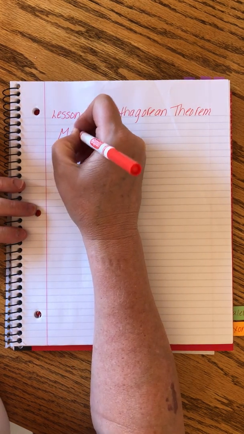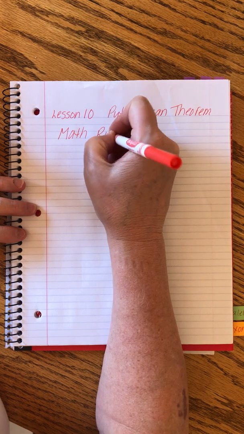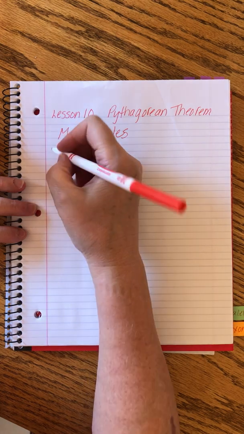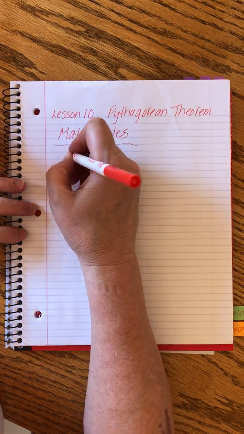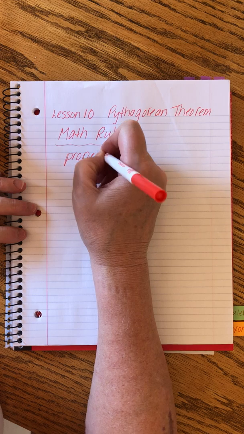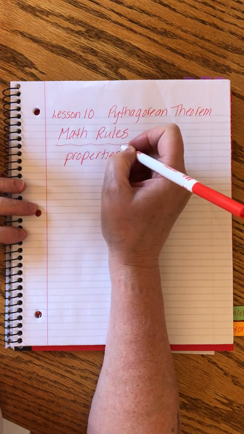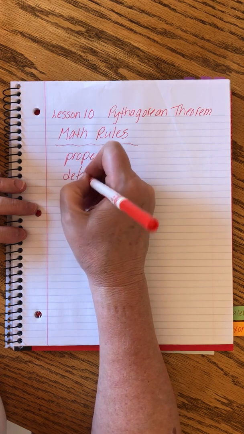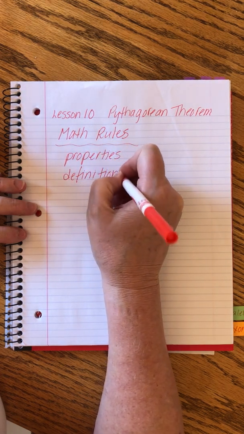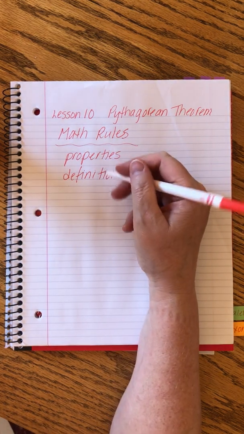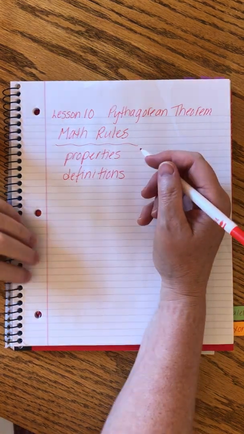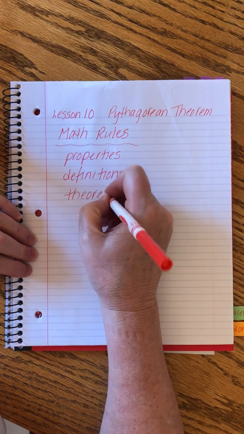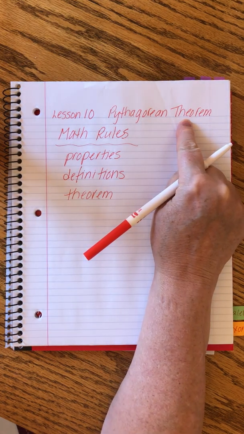In math, we have a lot of rules. They go by different names though, which is confusing. Sometimes we call them properties, and sometimes we call them definitions. Those are just different types of rules. Whenever you hear those words, just think, oh, okay, it's a math rule. There's a third kind of rule that's called a theorem. That's the kind of rule we're talking about today.